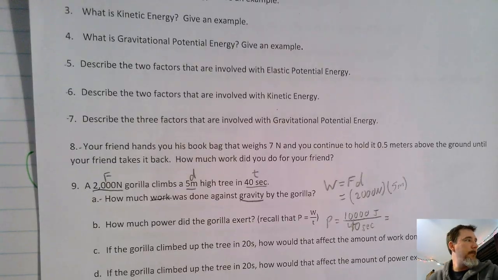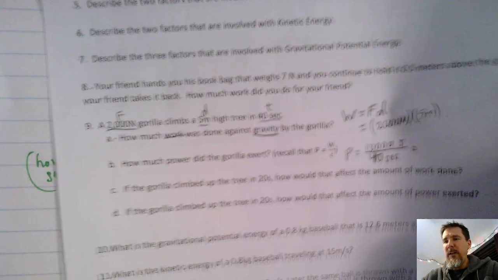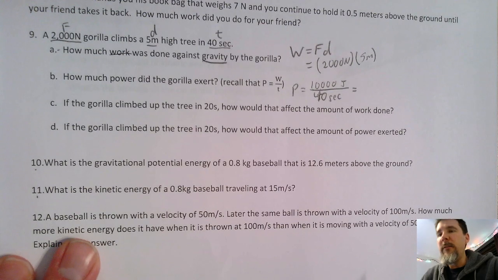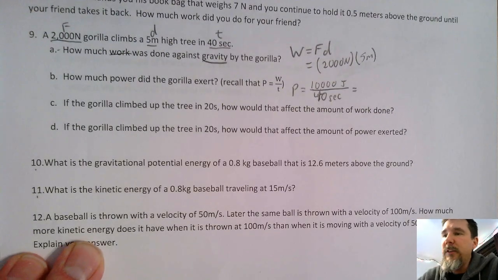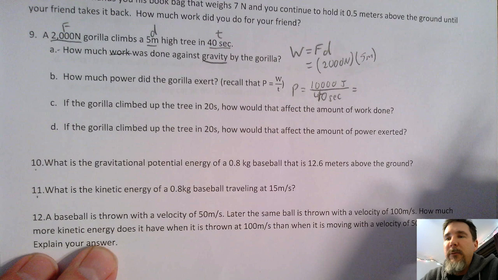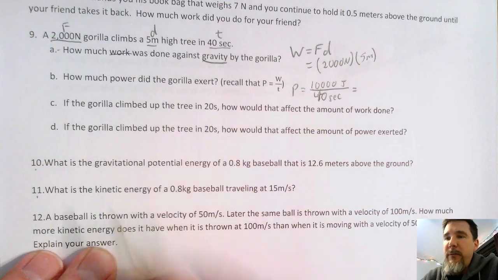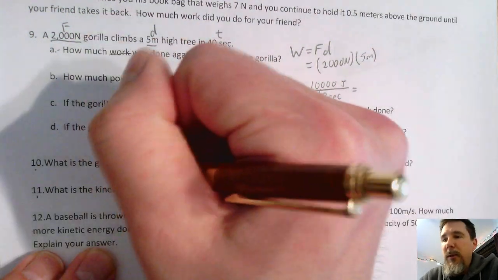I'll uncover that in a second. So let's look at number 10 really quick on our practice here on our review guide. We want to know the gravitational potential energy. Again, you just have to recognize what it's asking for. It's asking for gravitational potential energy, so PEG.